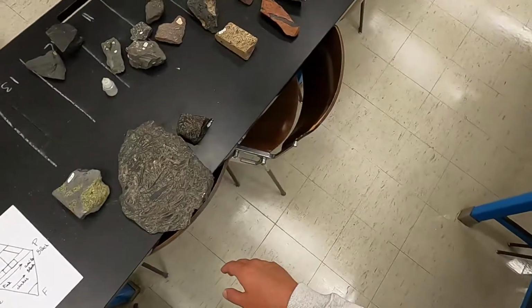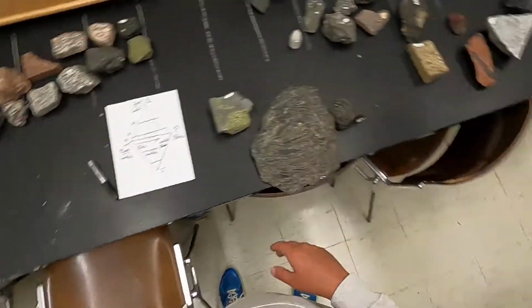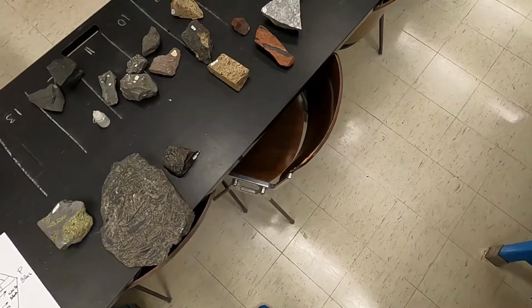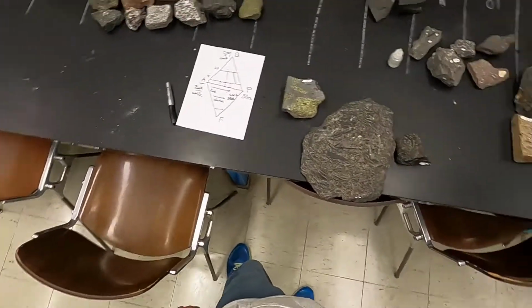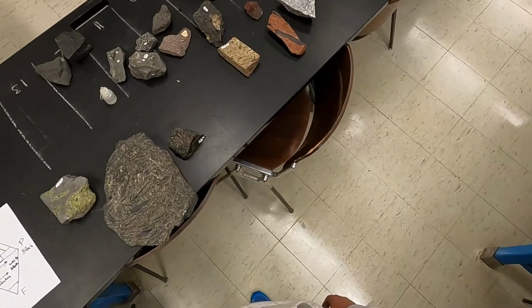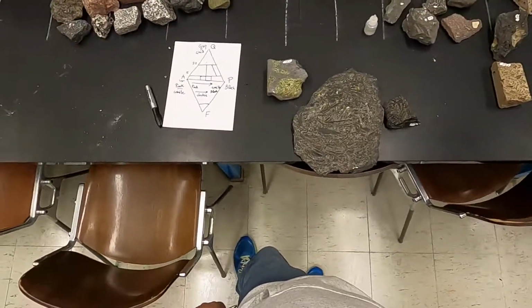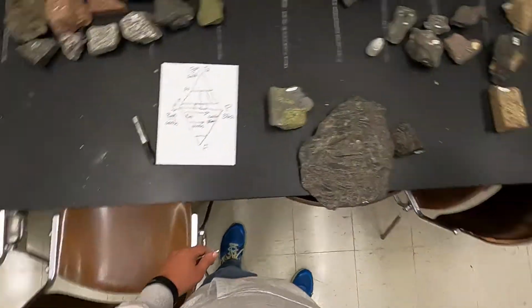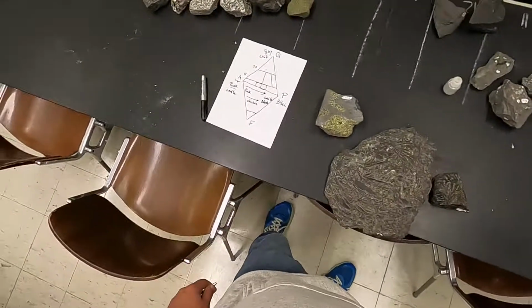So hopefully this has been enough as a virtual experience for you to get the impression of the different types of igneous rocks that you need to be familiar with. In the next lab we will change and will be dealing more with the sedimentary rocks.